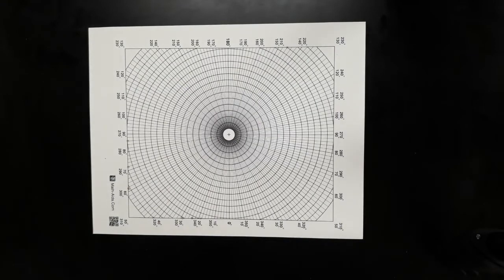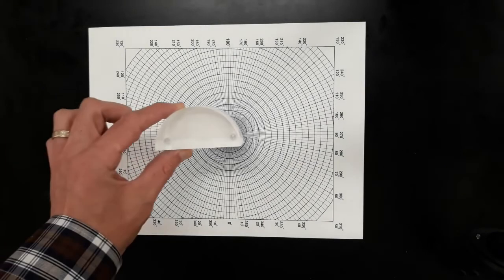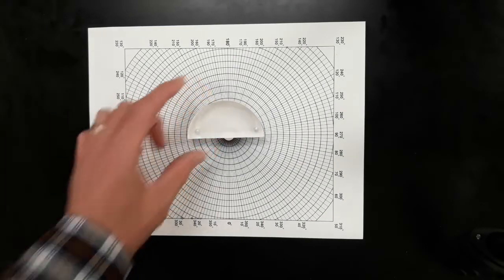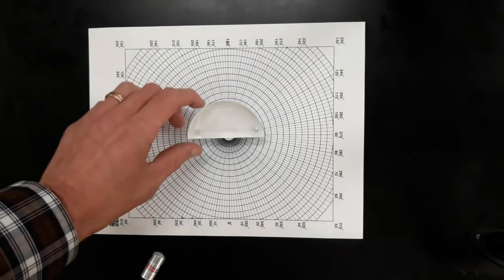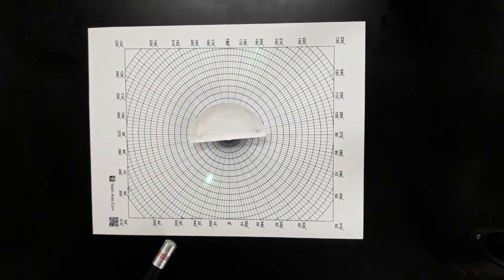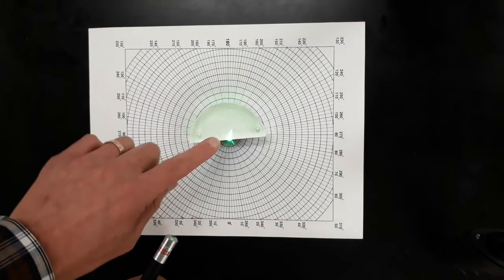So how can we measure the angle of incidence and angle of refraction? We can use a semicircle. Now this is a semicircular piece of glass, and the beauty of a semicircle is that if I shine the light right at the center of this semicircle, the light is going to change direction.